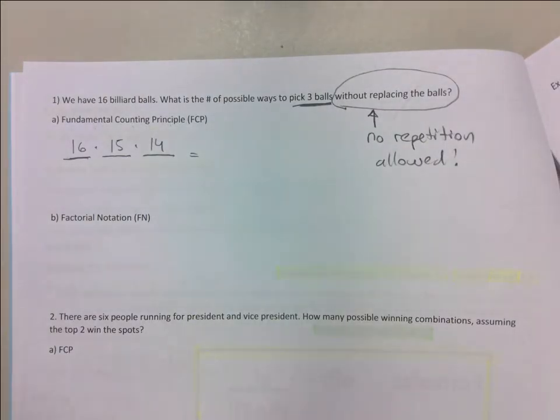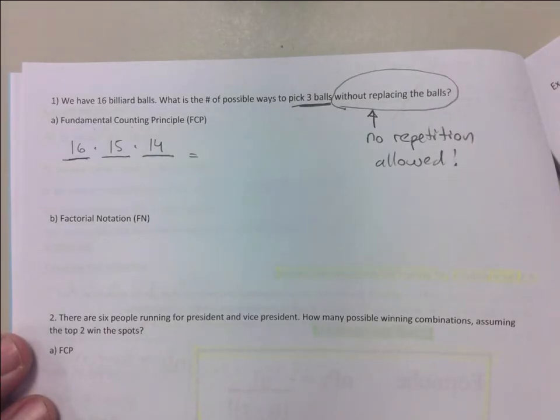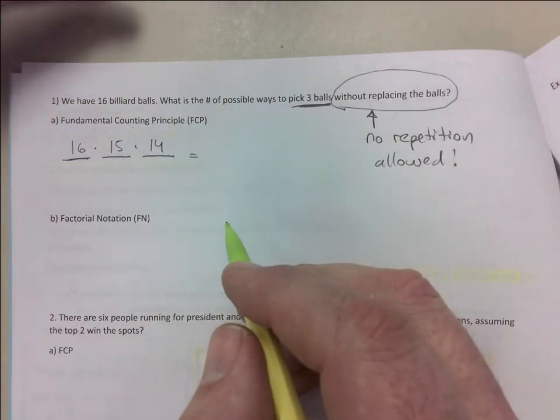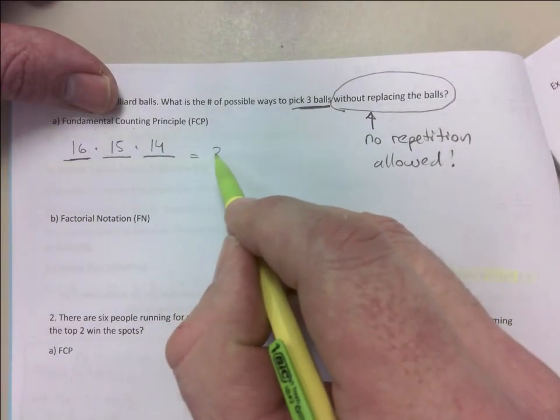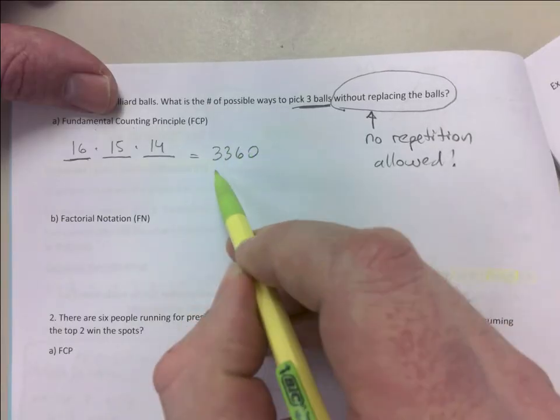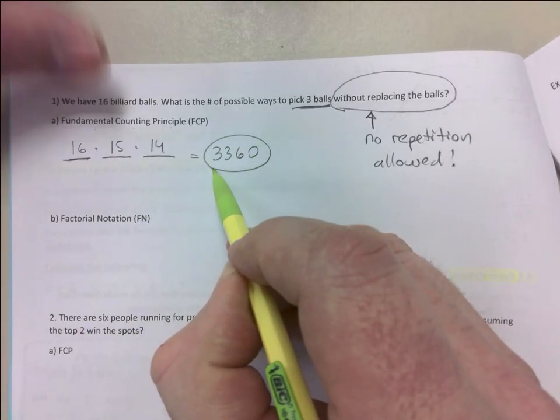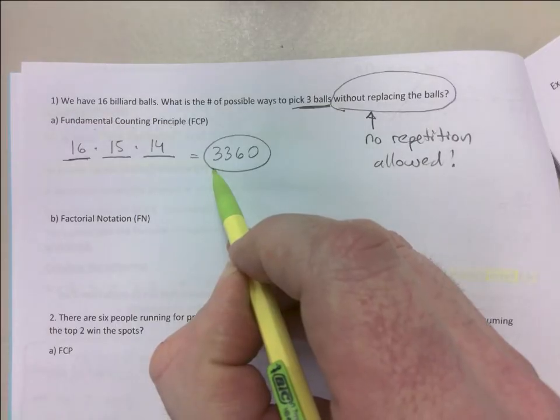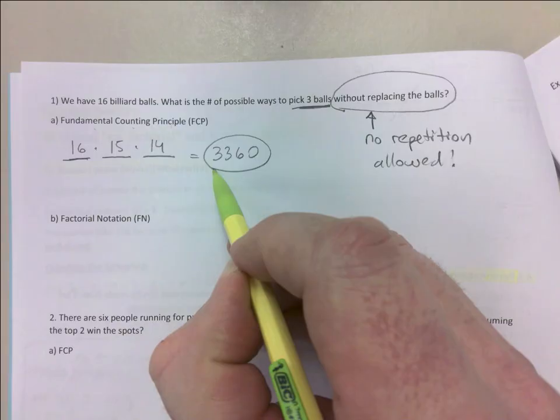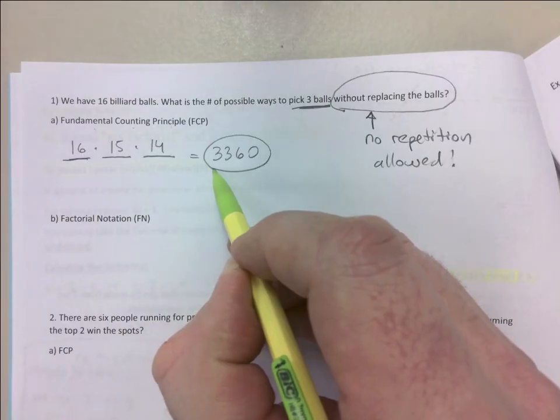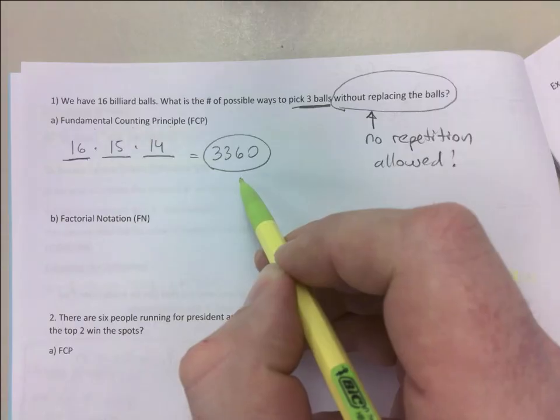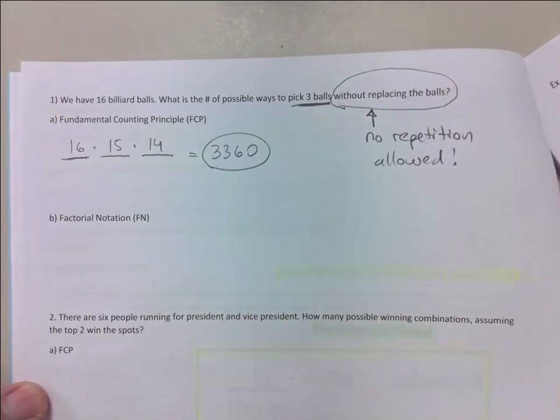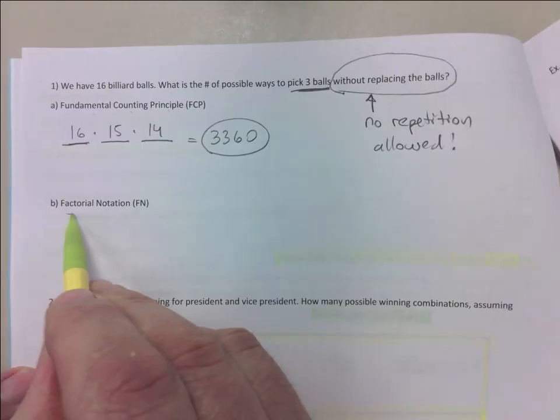And that is what? My answer key is a little off because I changed the booklet for you a little bit. I get 3,360. That's how many different ways you can arrange those 16. They're all unique. They all have a different number, so we consider every single one of them different.